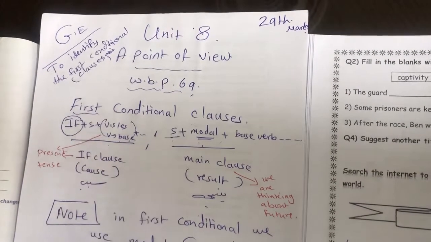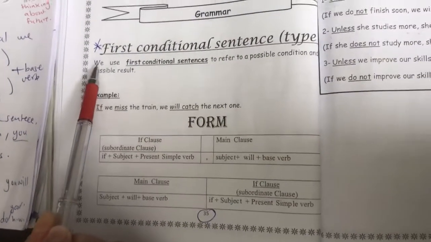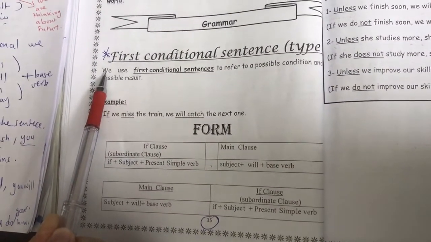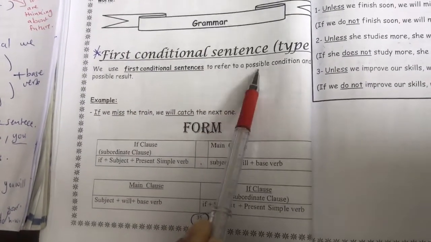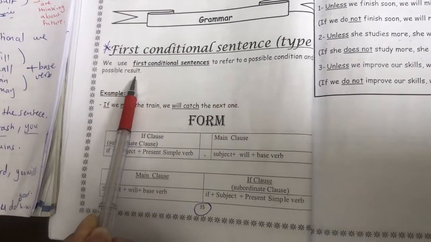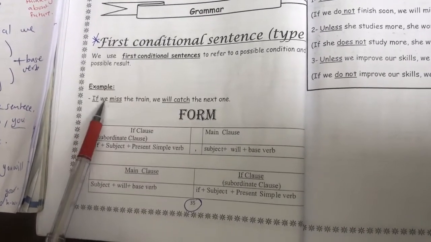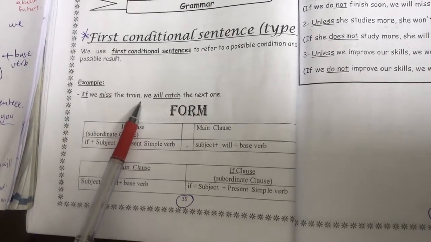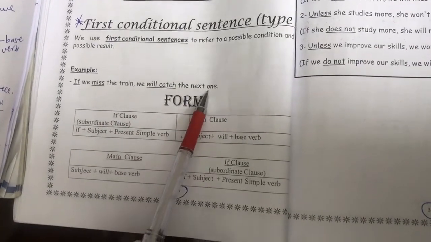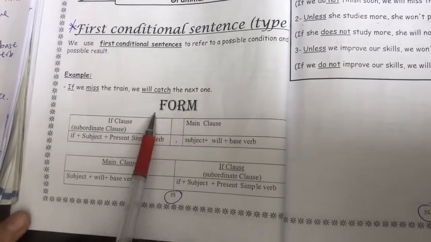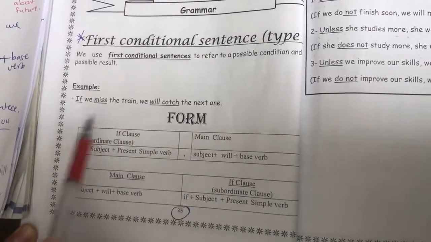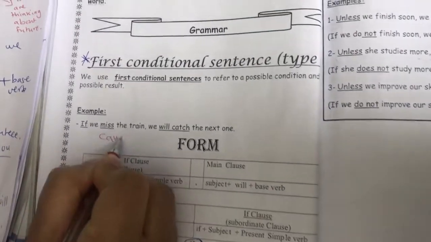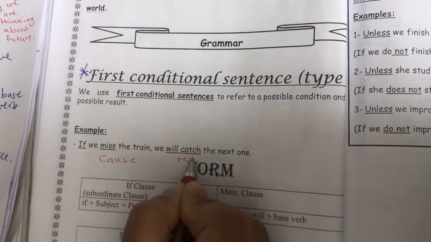First conditional clauses. If you go to your booklet, you can see that we use first conditional sentences to refer to a possible condition and possible result. For example, if we miss the train, we will catch the next one. Now, look at the form of the if clause. Look at the sentence here. It contains two sections. Here is the cause and here is the result.